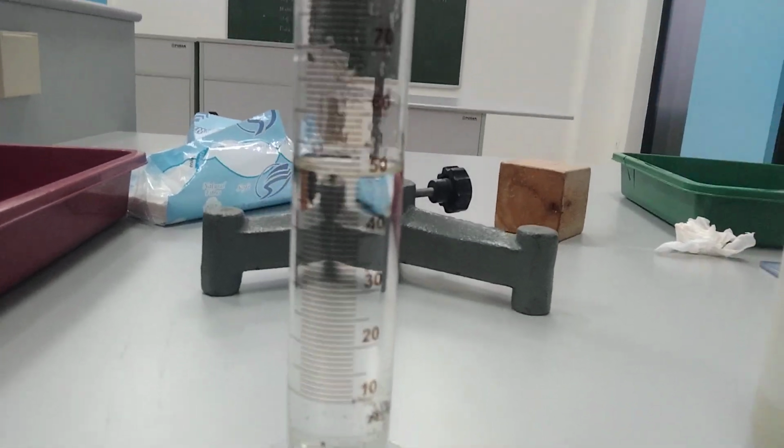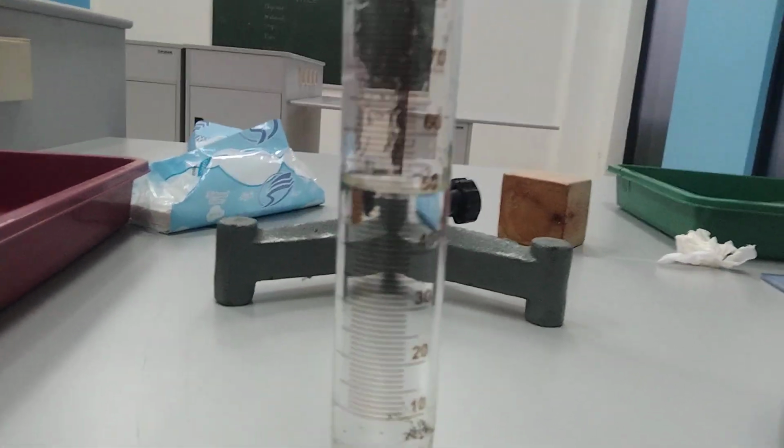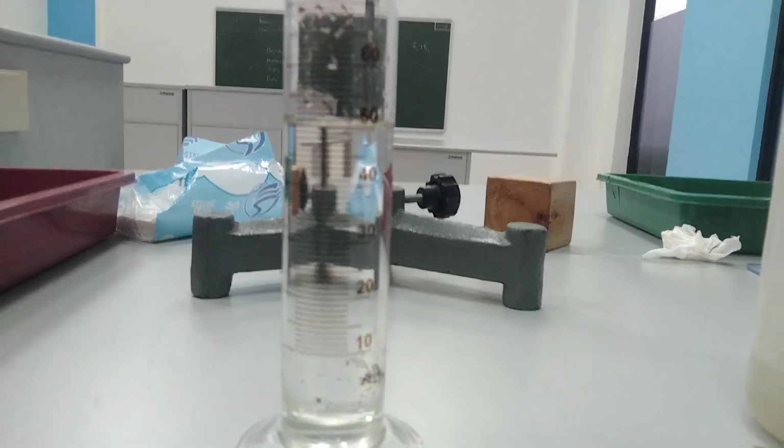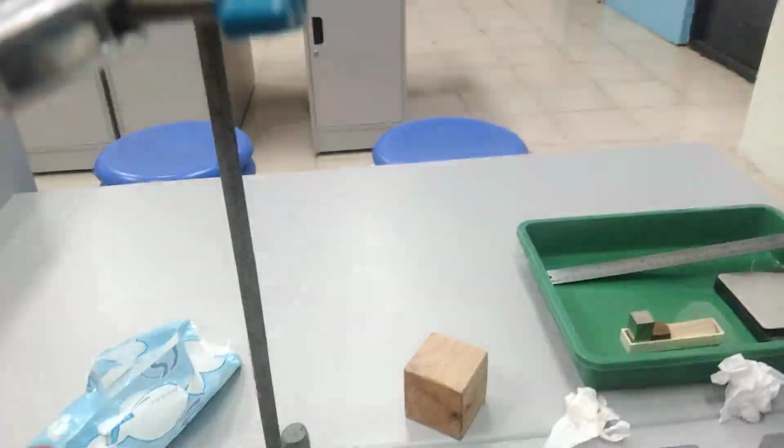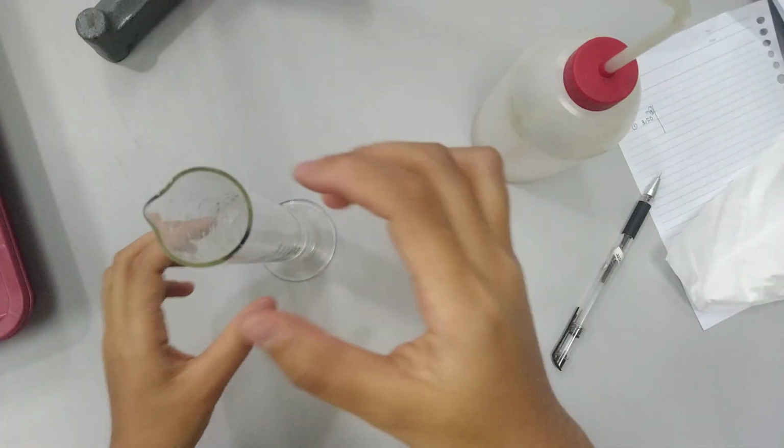As I told you, you have to use this kind of measurement, I mean eye level measurement, which will show you that it's 50 milliliter. Don't forget, the skill of how you record the data will also be graded.